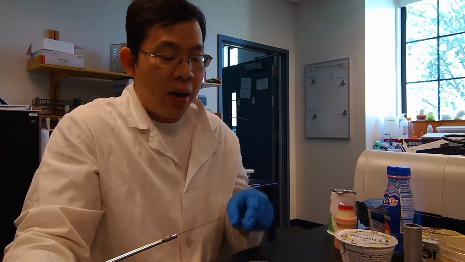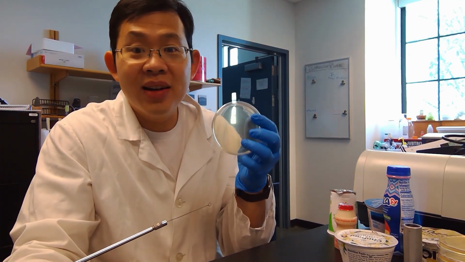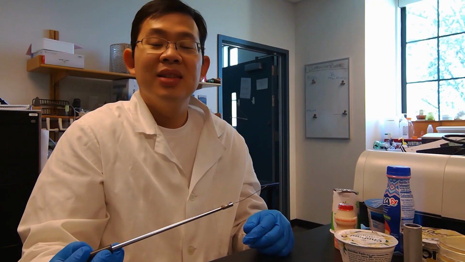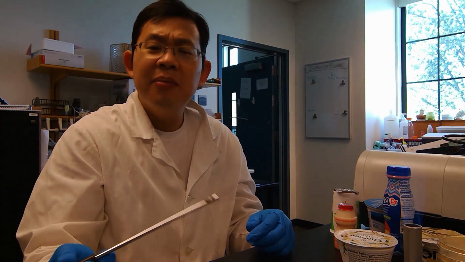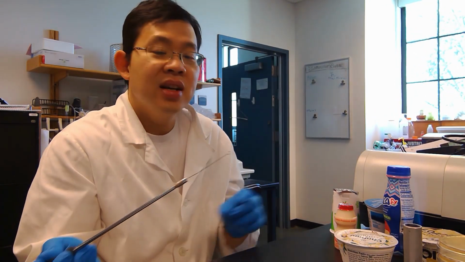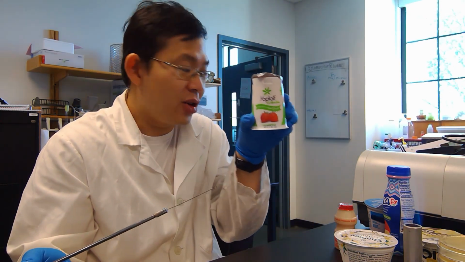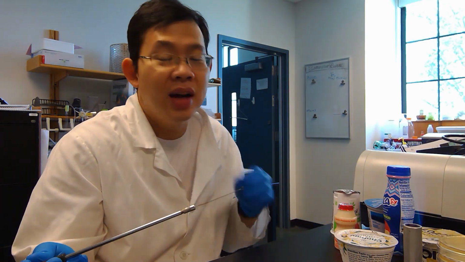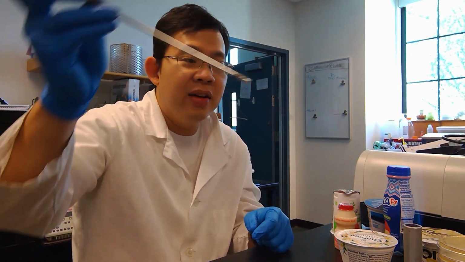Now, in order to do so, we need to spread the sample from quadrant 1 to quadrant 2. To make the second quadrant, you will need to use a loop again, but you don't want to use the same one that you just used over here, because this loop still has the sample from the same source, and therefore it will have the same cell density. Then you may not get a good isolation. So what you want to do is sterilize the loop again by flaming it.